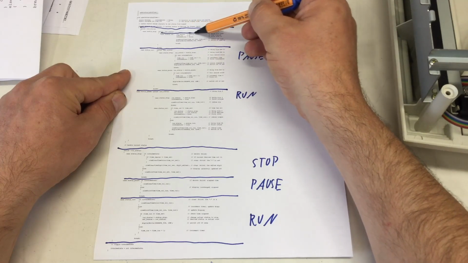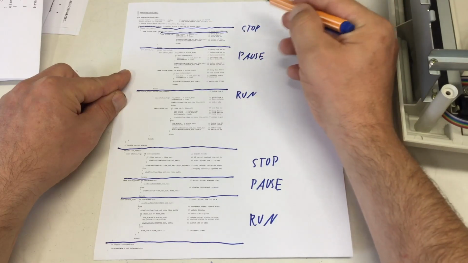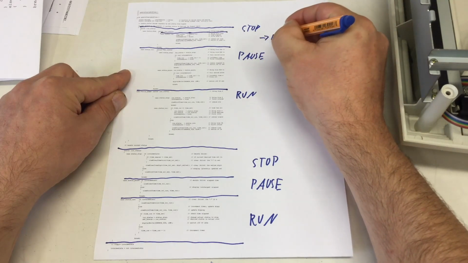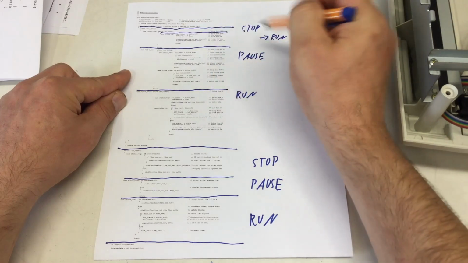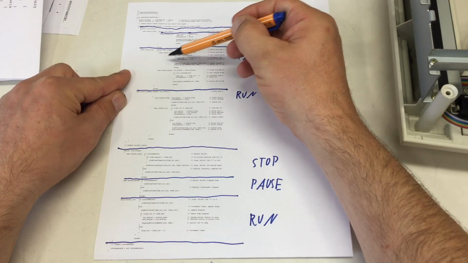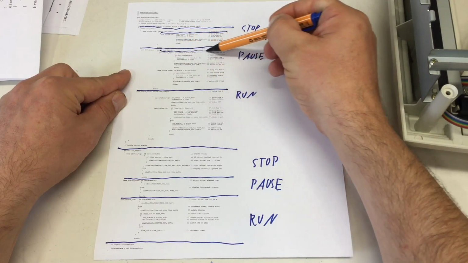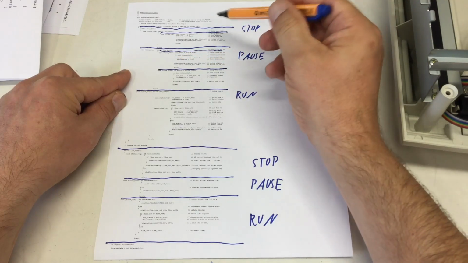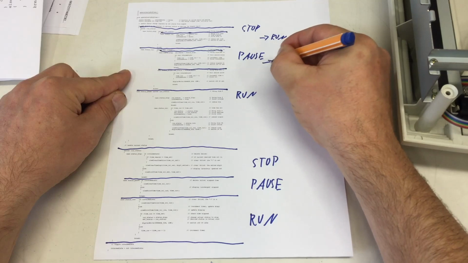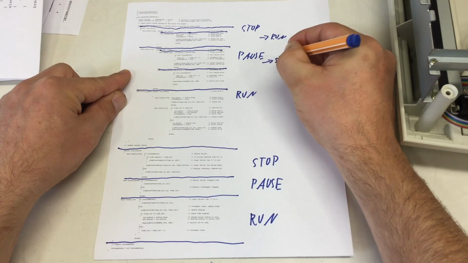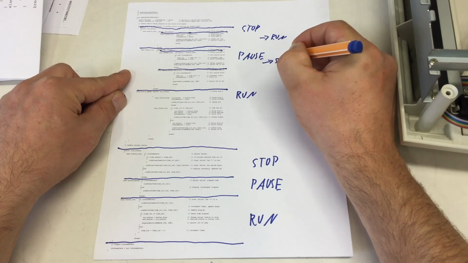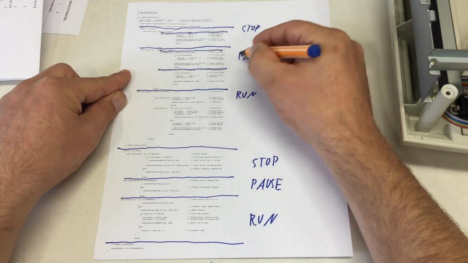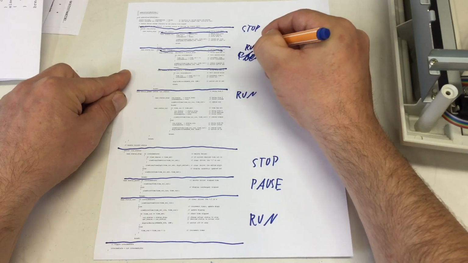Here from stop, we only go to run. When we are in pause, we can go to stop, or we can go stop, run, pause.